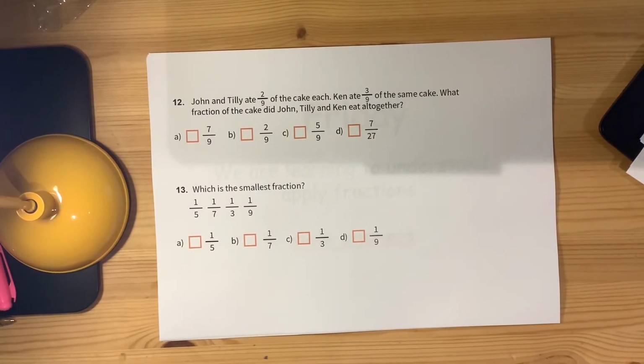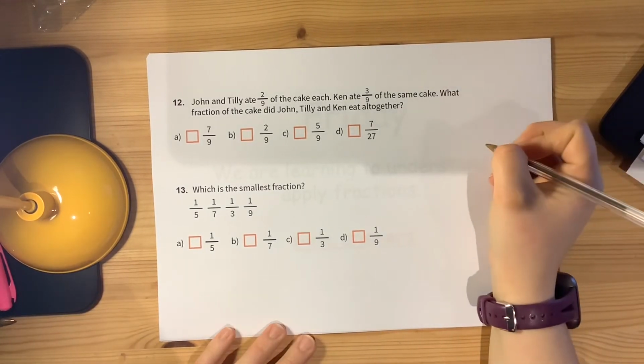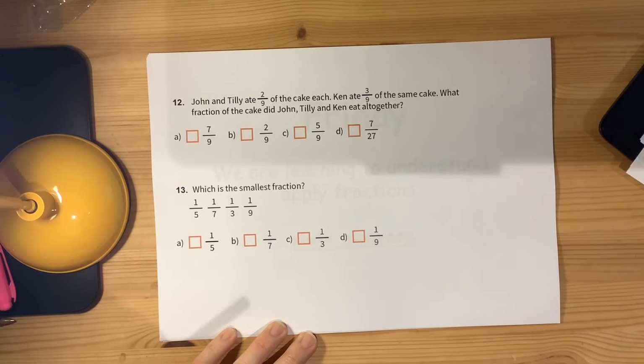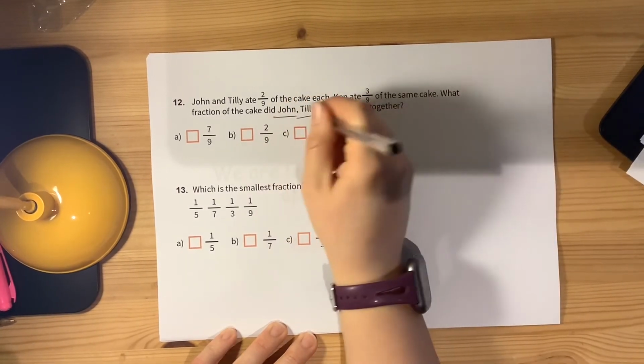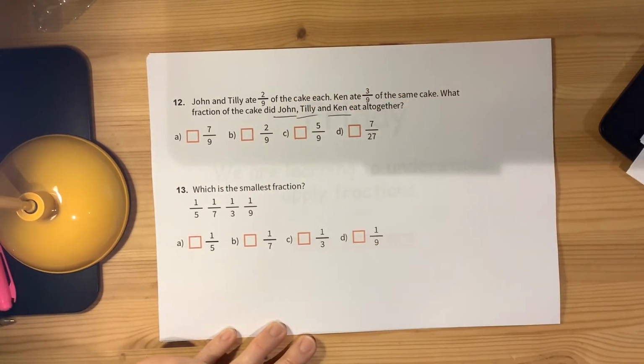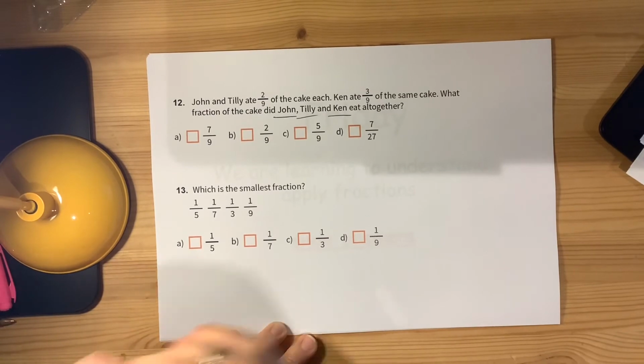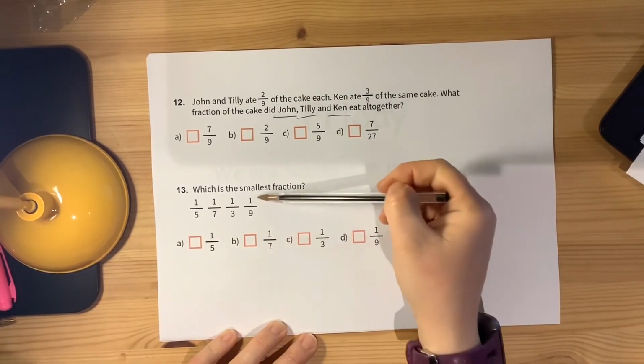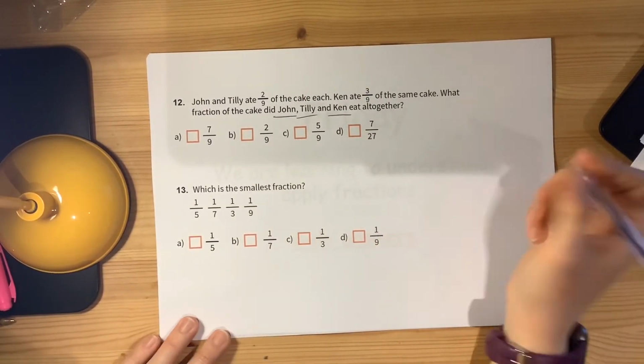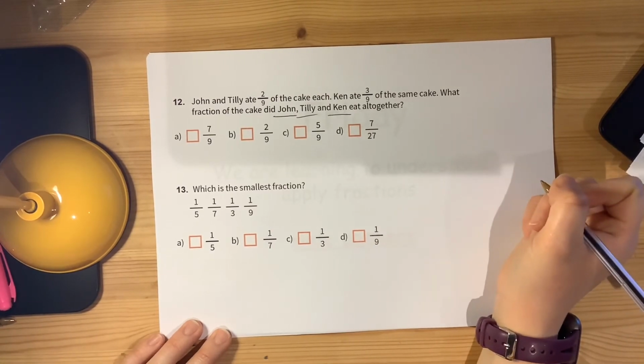Then the next one. John and Tilly ate 2/9 of a cake each. Ken ate 3/9 of the same cake. What fraction of the cake did John, Tilly and Ken eat all together? Don't let that one trick you. Then which one is the smallest fraction? Out of all of these, which one is the smallest? So I'll give you time to pause the video and have a go, and I'll go through the answers in a second.